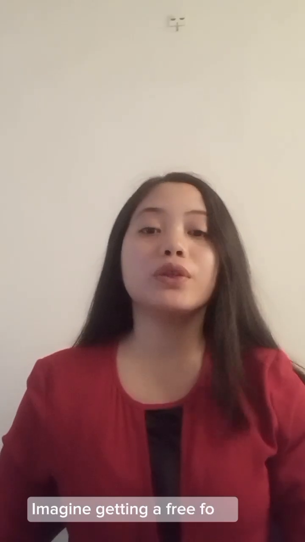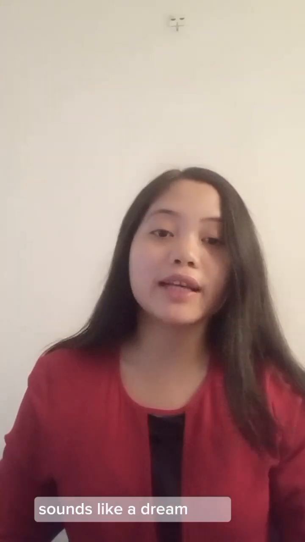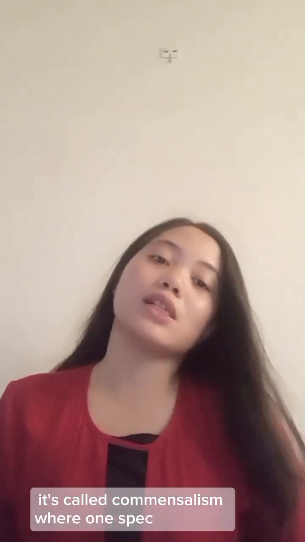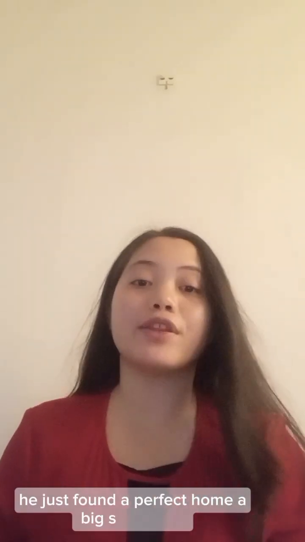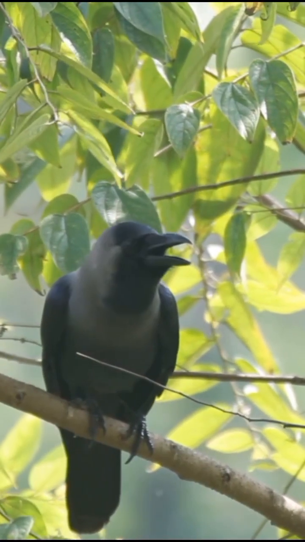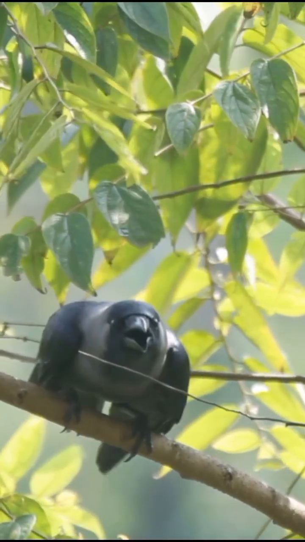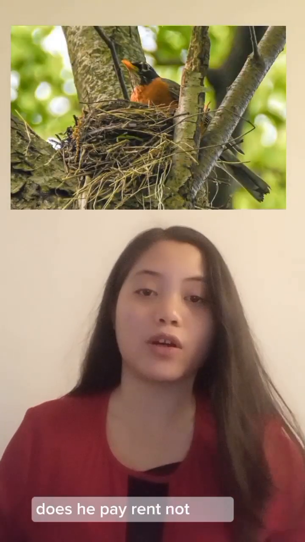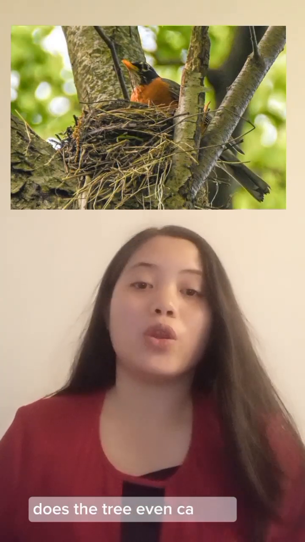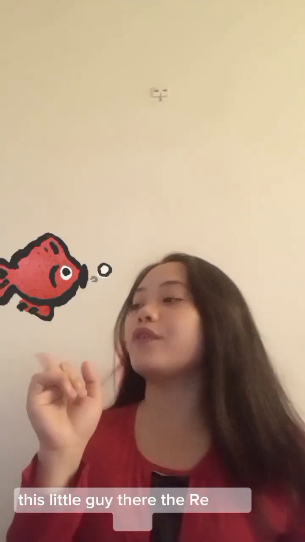Imagine getting free food, free transportation, and even a free home without lifting a finger. Sounds like a dream, right? Well, in nature, some organisms master this life hack. It's called commensalism, where one species benefits while the other doesn't even notice. Meet Mr. Sparrow. He just found a perfect home, a big sturdy tree. Does he build the tree? No. Does he pay rent? Not at all. Does the tree even care? No.